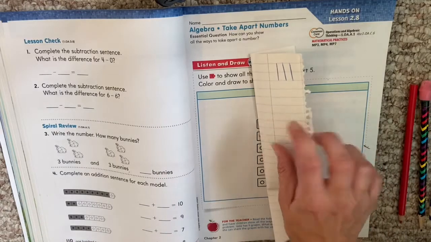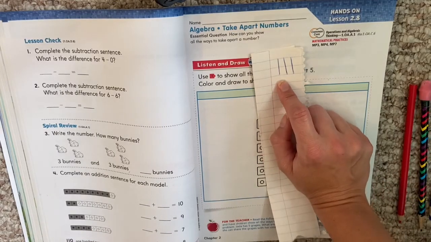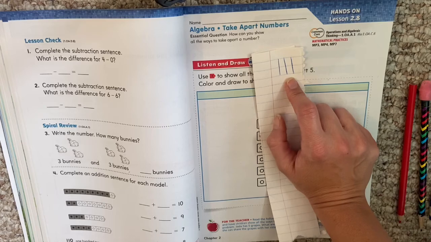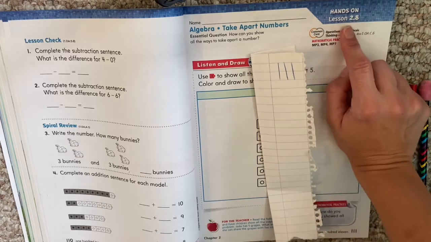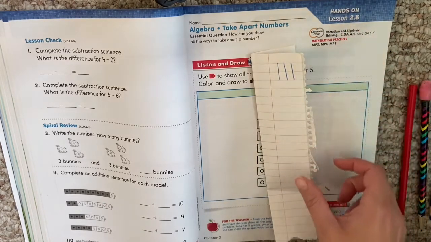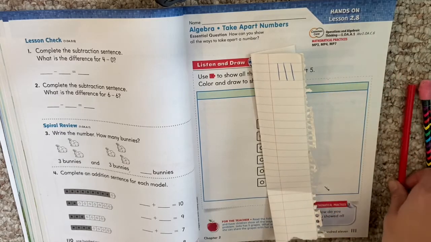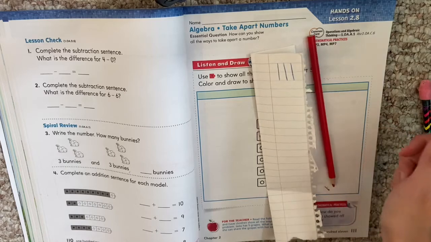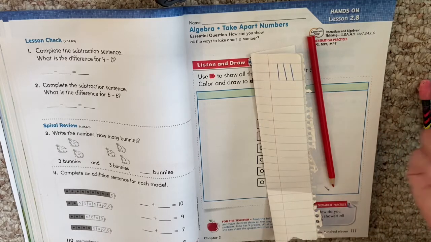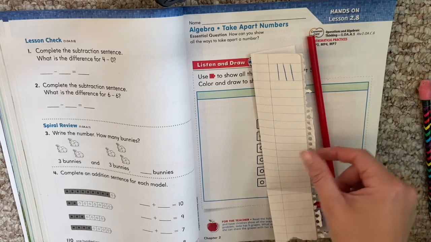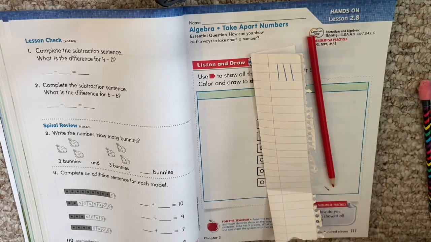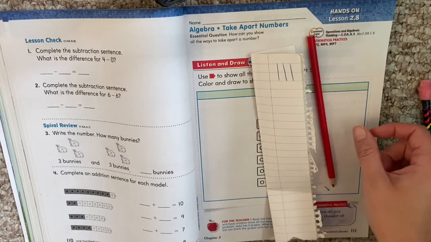All right, boys and girls, we are on page 111 today in our Go Math book. We're working on lesson 2.8, okay? You will need to find this page, and you also will need one crayon. It doesn't matter which. I like to pick red and blue because it matches our cubes, but you can use whatever color you want, just as long as you have one, okay? Find one crayon. When you're ready, come back and hit play.